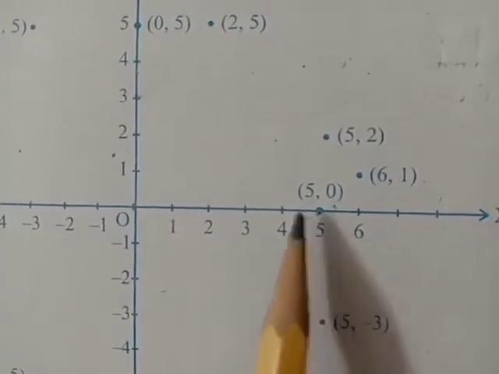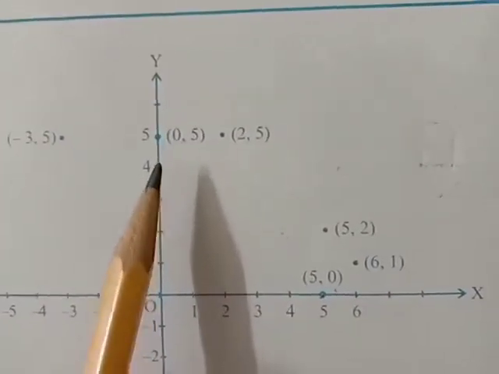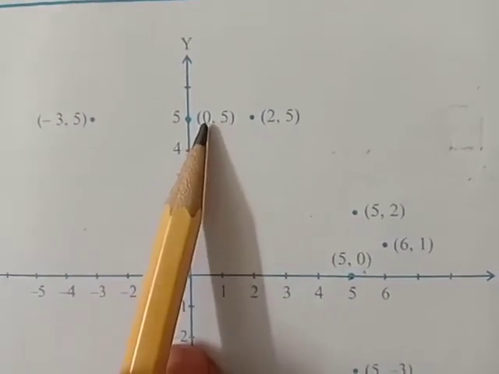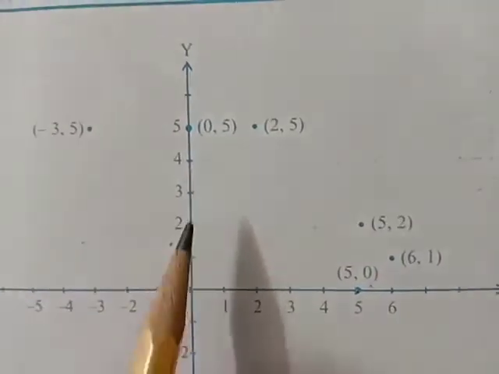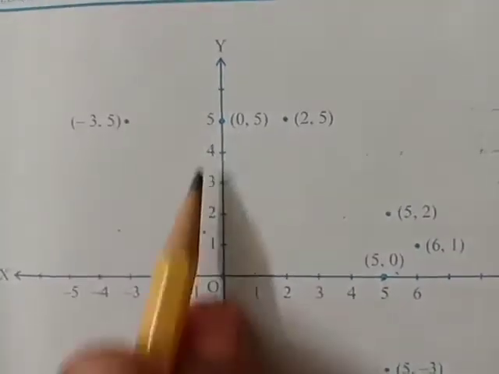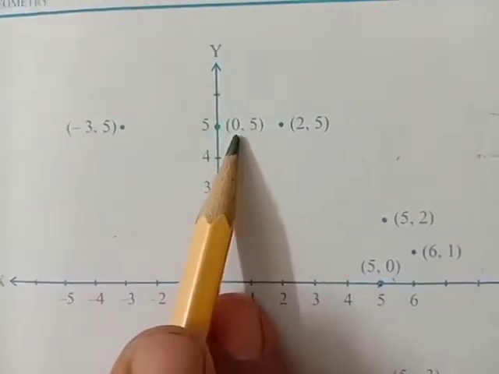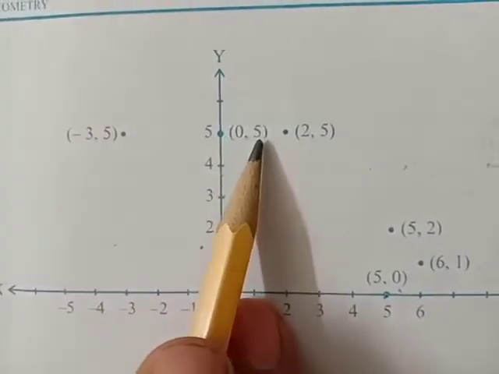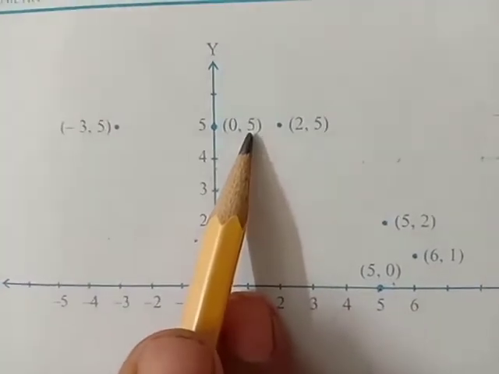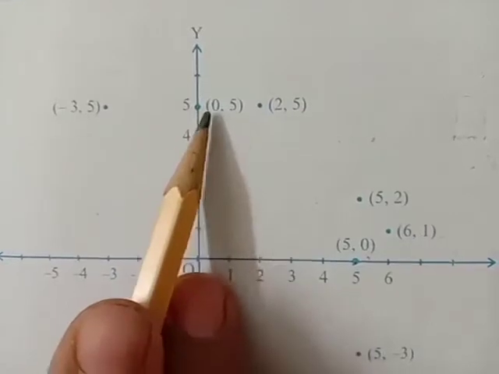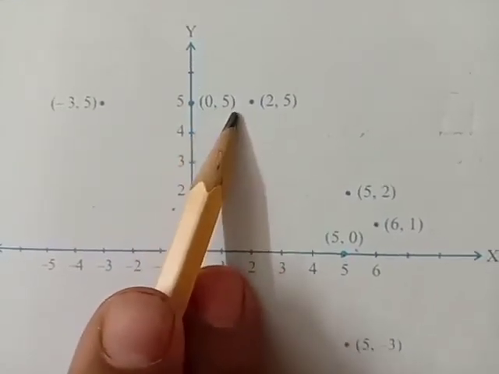How will you plot (0, 5)? 0 is the x ordinate, it has to be measured from y. So from y if you measure 0, it is on the y-axis itself. 5 is the y ordinate, it has to be measured from the x-axis. From here if you measure 5 units, this is the point (0, 5).